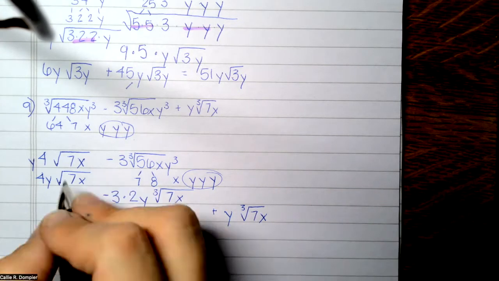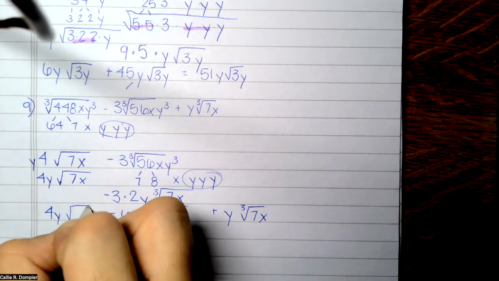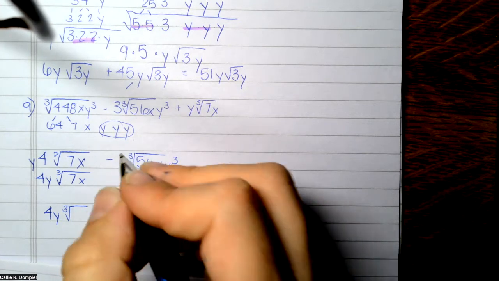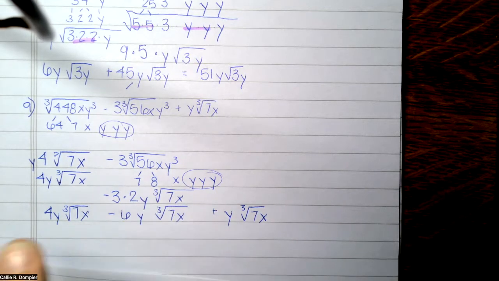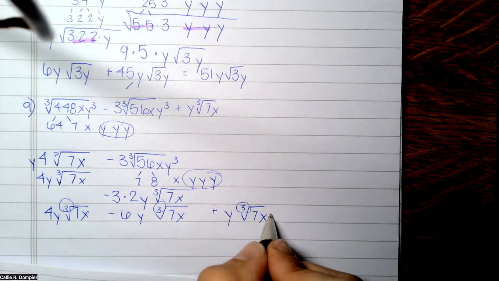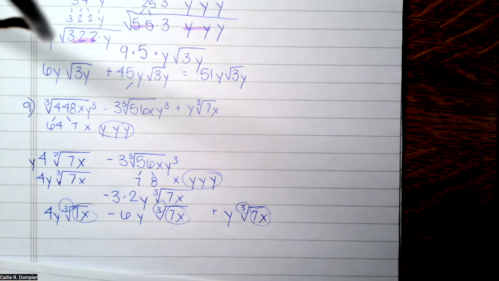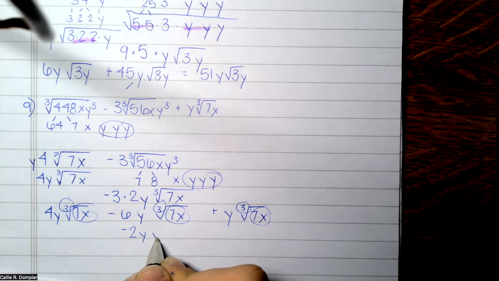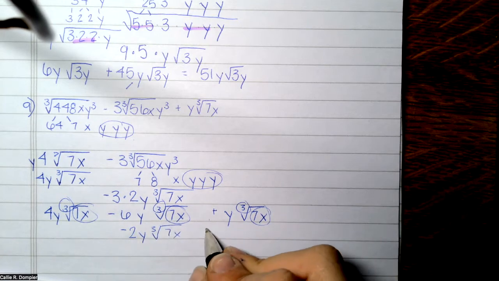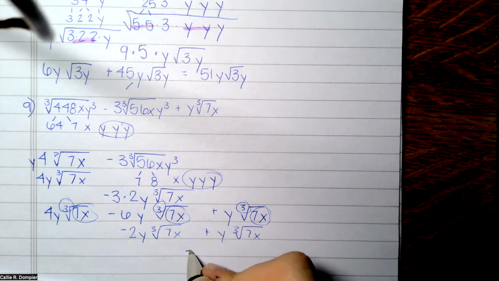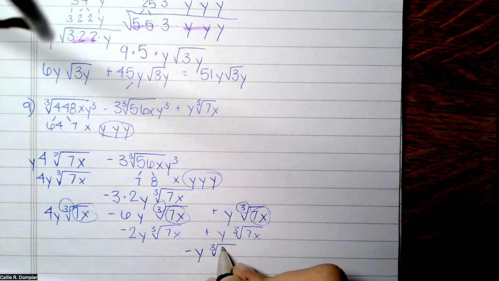Okay, so now I can combine them. 4y cubed root, is it? Or was it not? Yeah, sorry, they're all supposed to be cubed. I did write it up there. They're supposed to be cubed. All right, cube root 7x. So those are all the same radical because the 3 is the same and the 7x is the same. It's very important that both of those terms are the same. So now we can just say 4y minus 6y is negative 2y cubed root 7x plus y cubed root 7x. Negative 2 plus y is just negative y cubed root 7x.